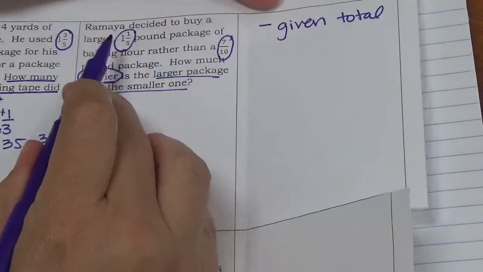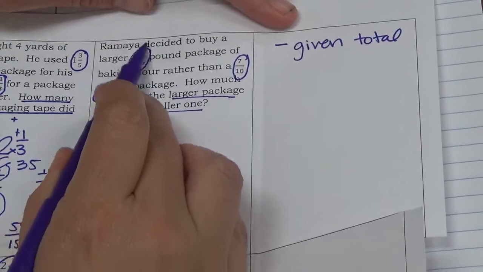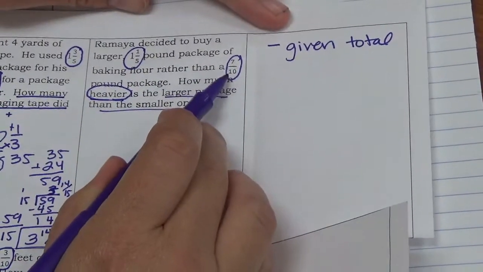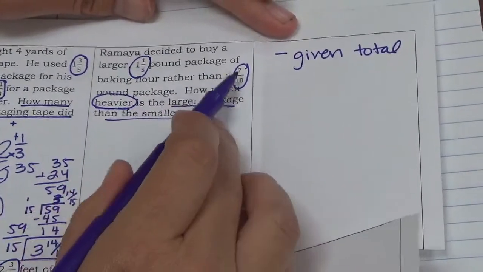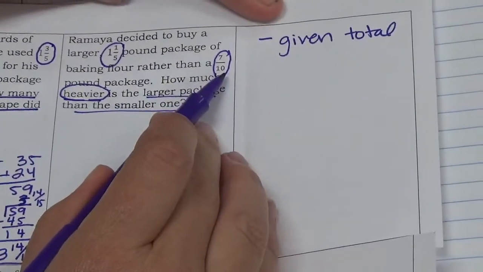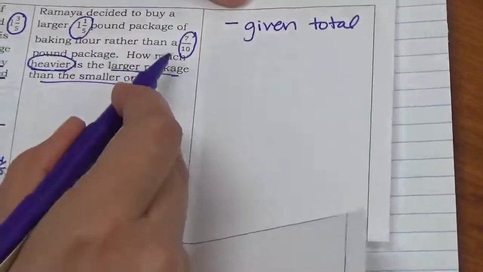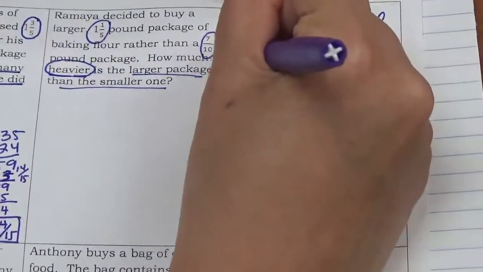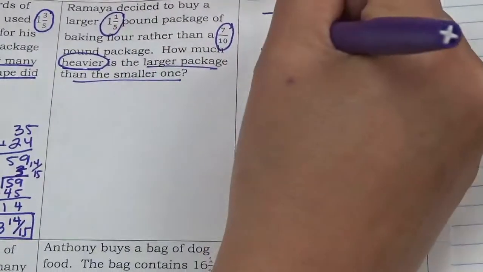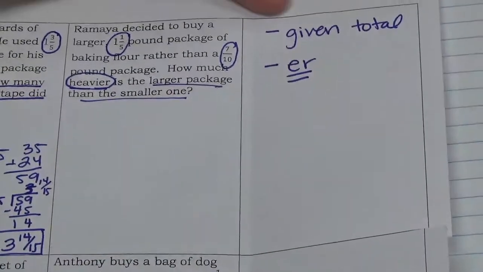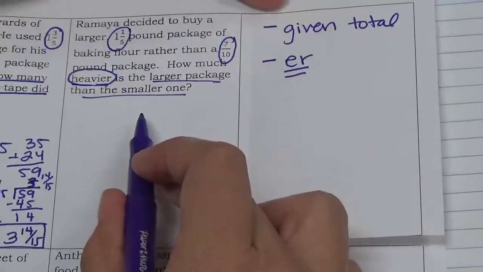So you know that there's this one package that has a total of 1 1/5, and we're comparing it. So we're making a comparison, like if somebody is taller or faster, to the 7/10. Whenever you have a comparing word or an ER word, that is going to cue you in that you need to subtract.